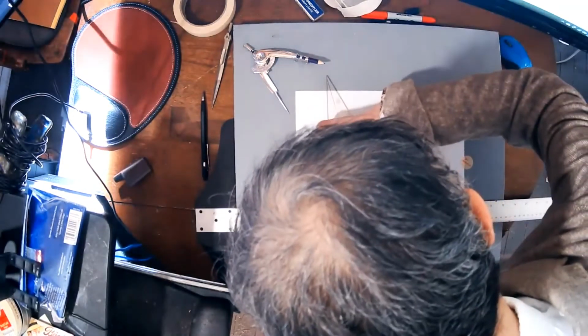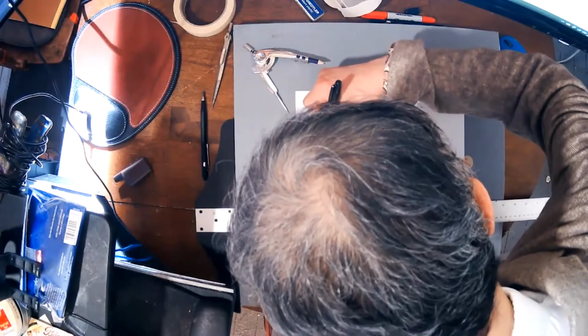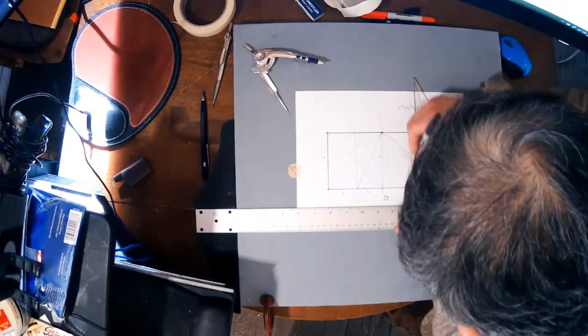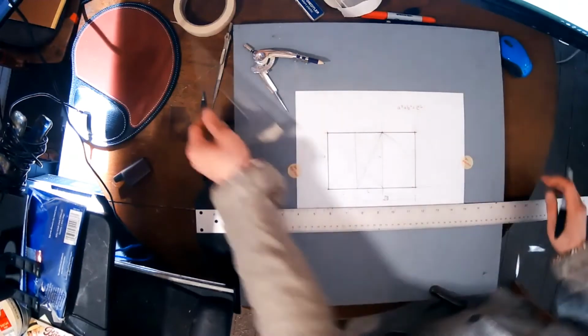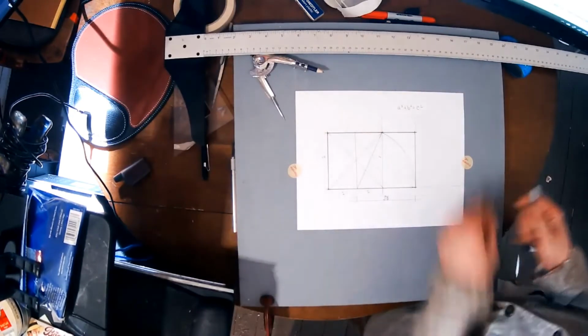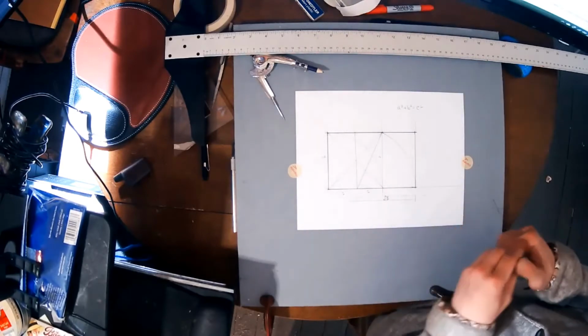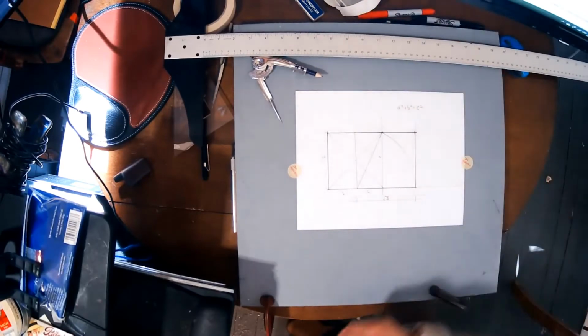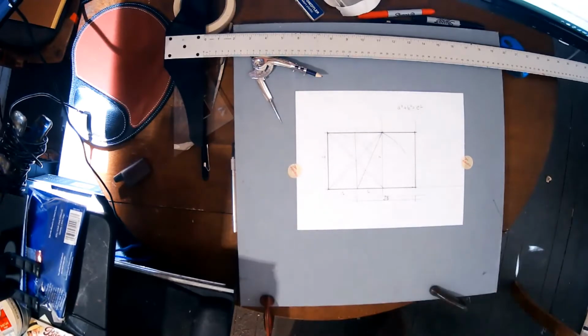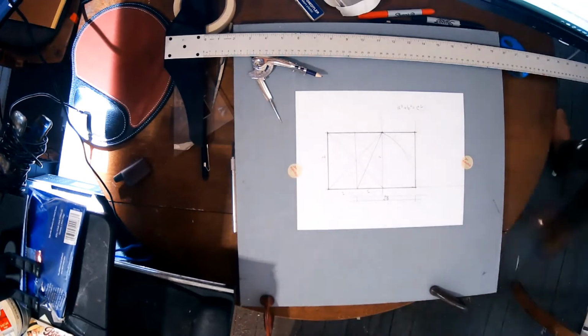So from here, I have a rectangle. And on this rectangle, the property of this rectangle is this. I'm going to take a piece of tracing paper, which I took back.